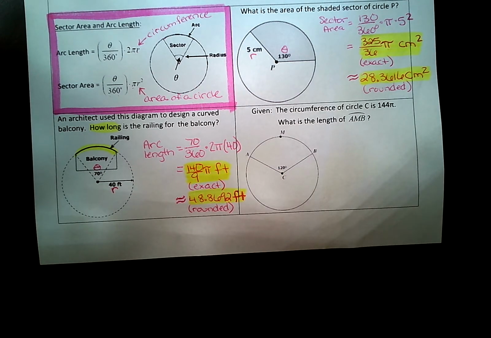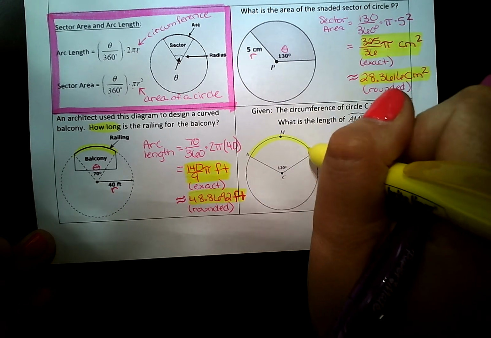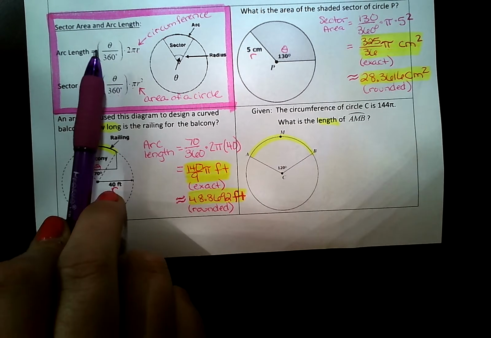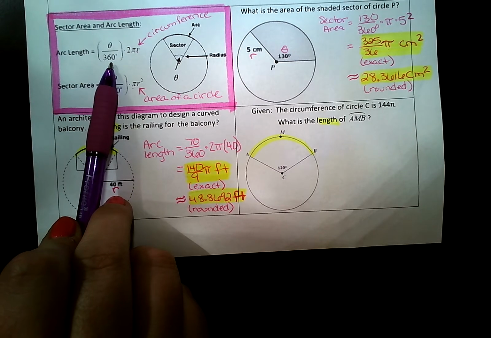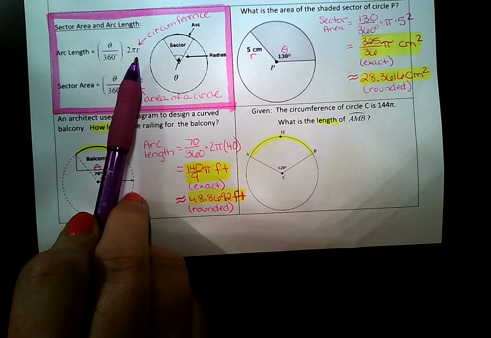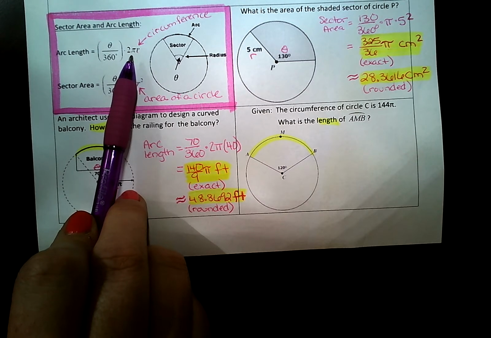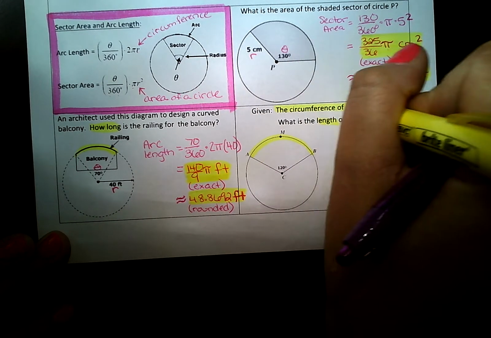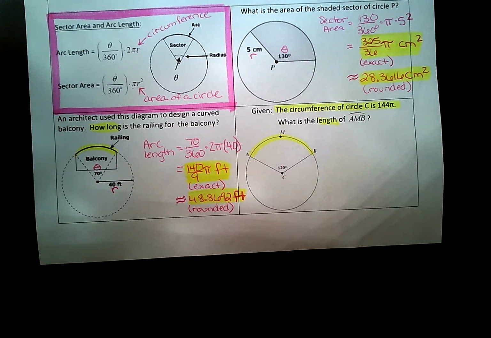All right, one final practice here. It says, given the circumference of the circle C is 144 pi, what is the length of arc AMB? We're looking for arc A to M to B, and we're looking for the length. It tells us exactly what we want. So in our arc length formula, we've got arc degree out of 360 times 2 pi r, which is the circumference. Now look, right here, they've given you the circumference. It says the circumference of circle C is 144 pi.